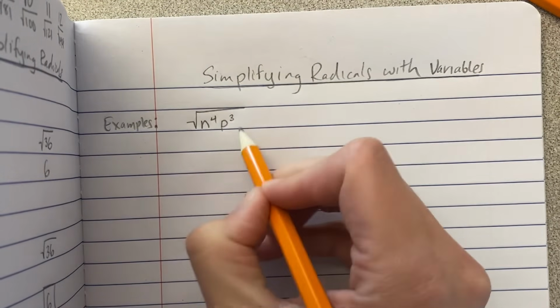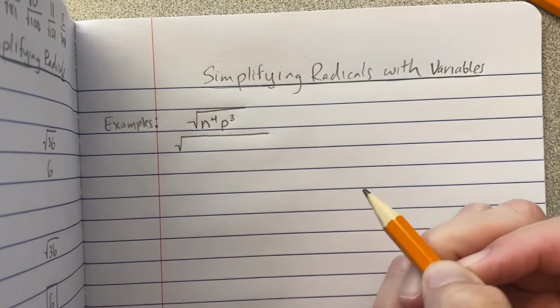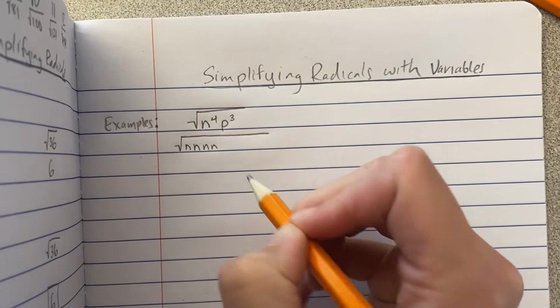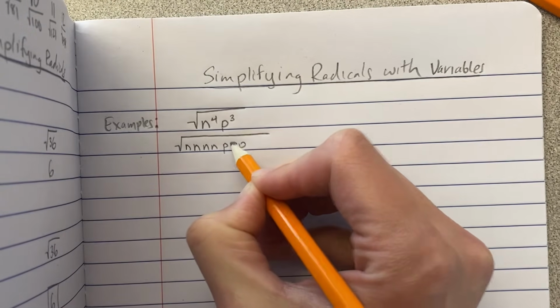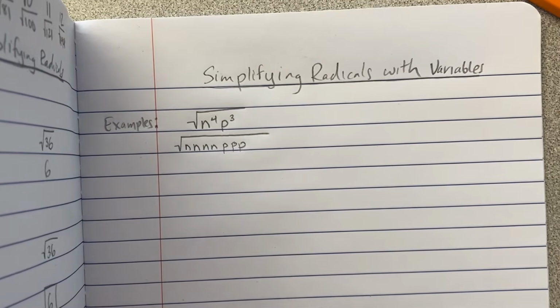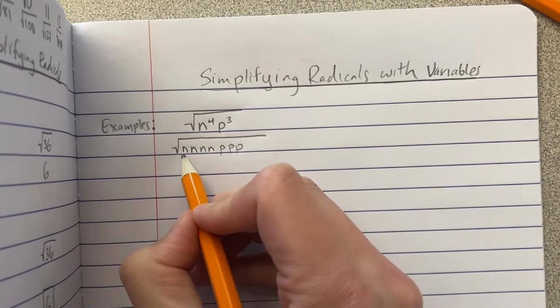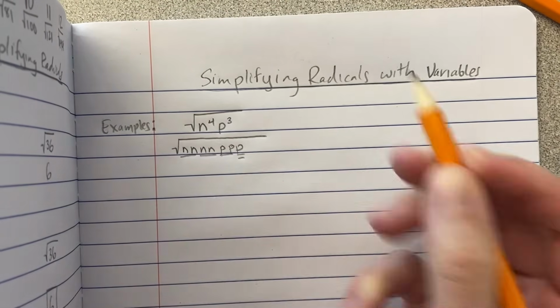So first I'm going to prime factor this number. Now what that means is I'm going to break it down into its factors. And here's what the factors are. N times N times N times N, that's what N to the 4th means. And P times P times P, because that's what P to the 3rd means, right? Now, same as when I'm simplifying radicals, I'm going to look for doubles. So I have a double N, a double P, and a single P.